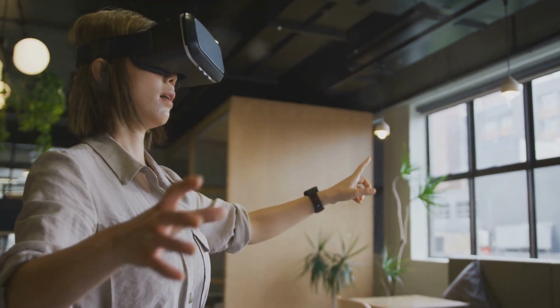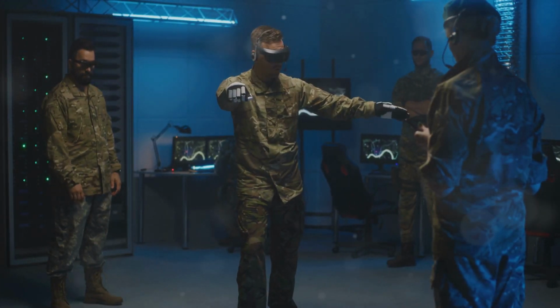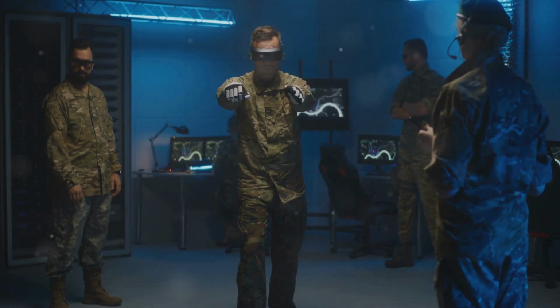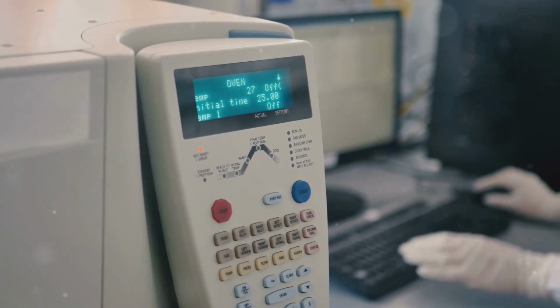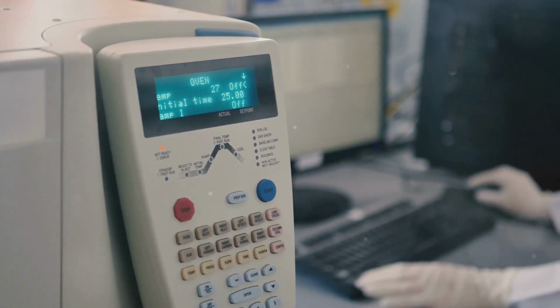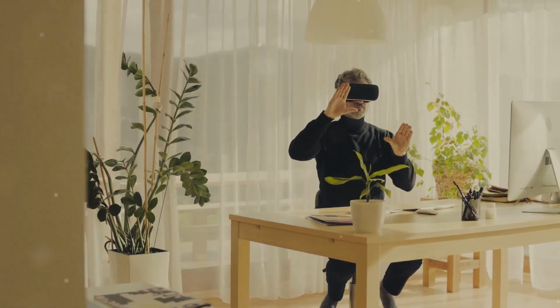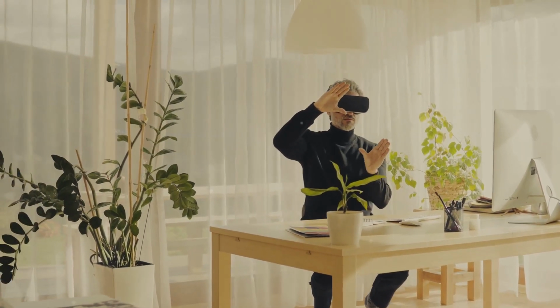Section 3. Benefits of a virtual training ground. The benefits of using a virtual SOC for training are numerous. Firstly, it provides a safe space for learning. You can make mistakes, experiment, and learn from your errors without the fear of causing damage to real systems. This freedom is crucial for building confidence in your abilities.